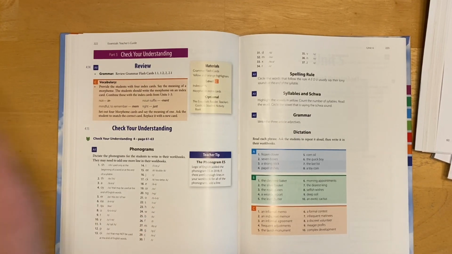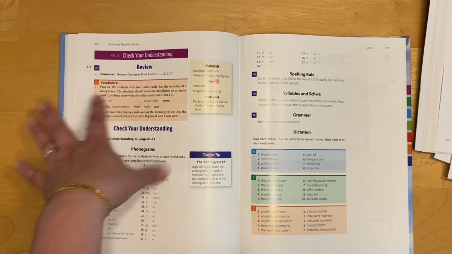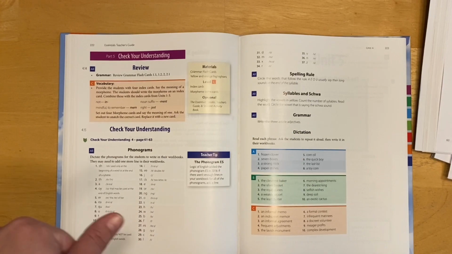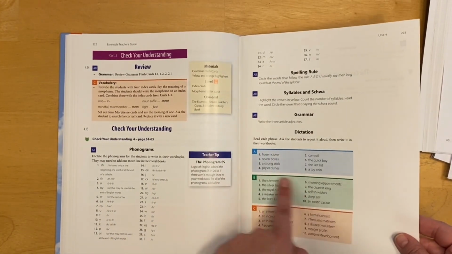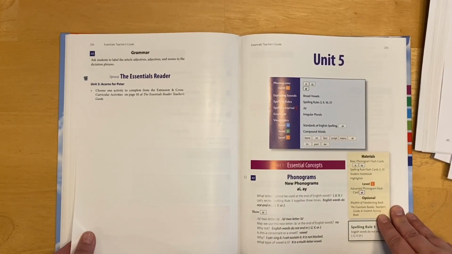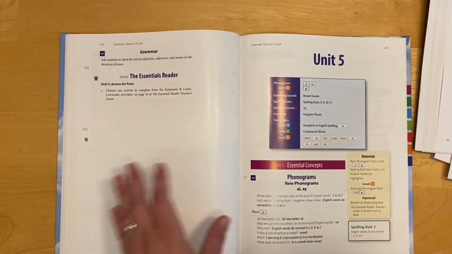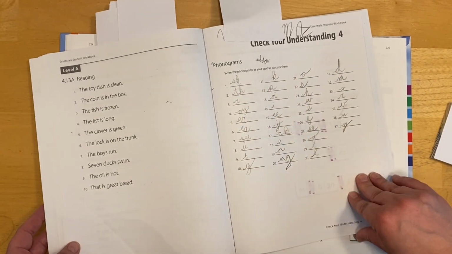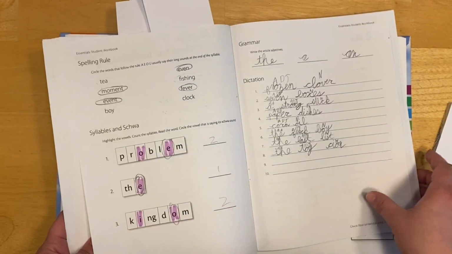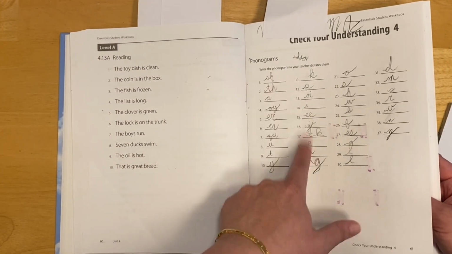So review your grammar, if you're in C, review the vocabulary, test your phonograms, review the spelling things that you learned. Here's dictation again. And then if you're doing Essentials Reader, there's that. So on that day, it does give you a page to review the phonograms, but it doesn't on other days. So there's kind of what day 5 looks like.